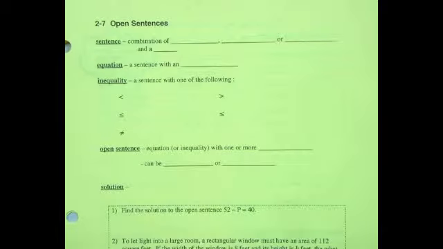Hi, welcome to our notes for lesson 2-7. We're going to learn about open sentences.